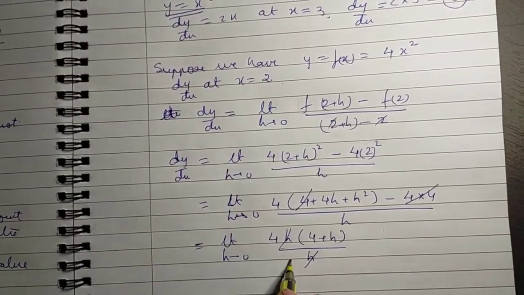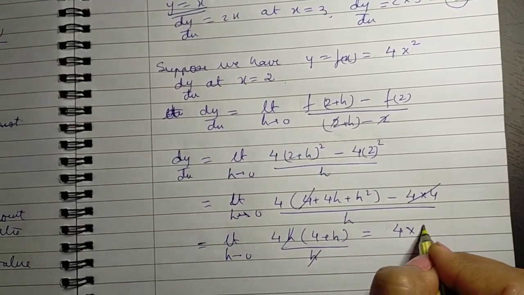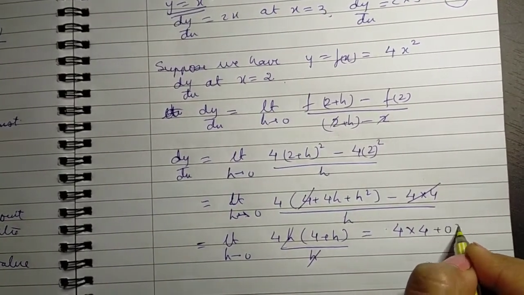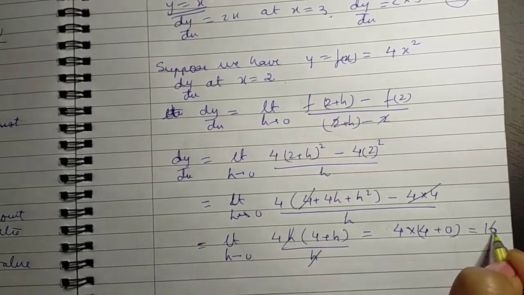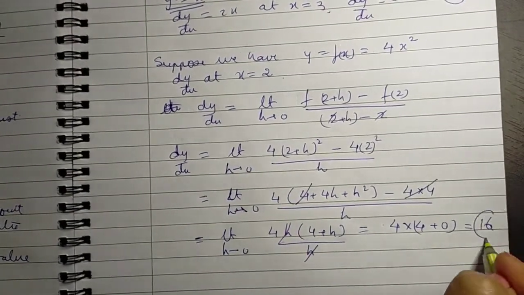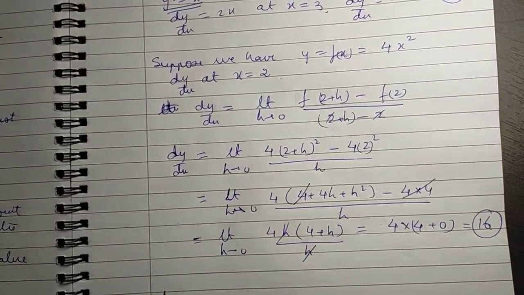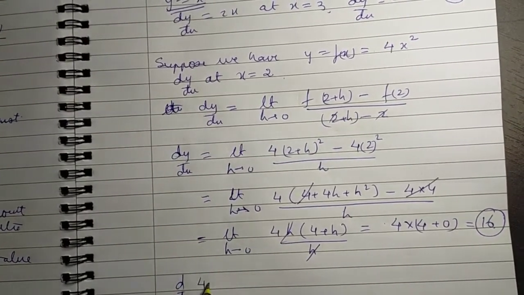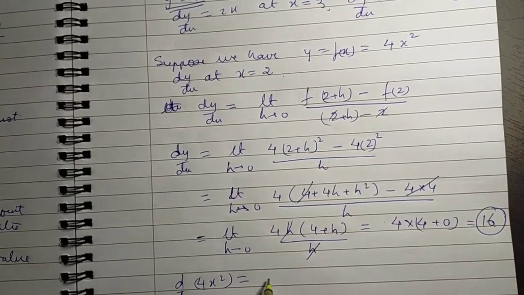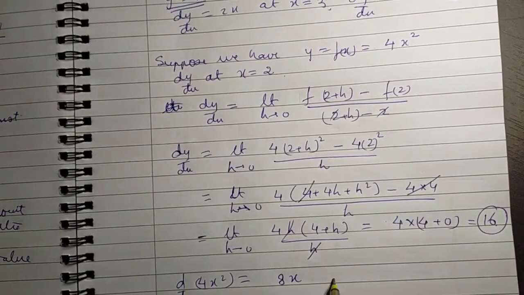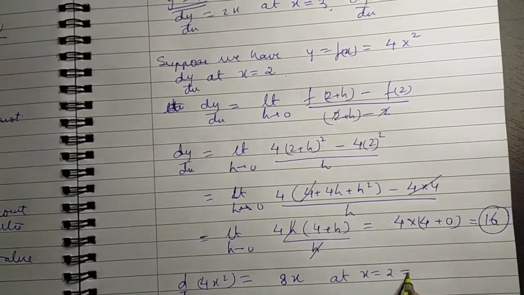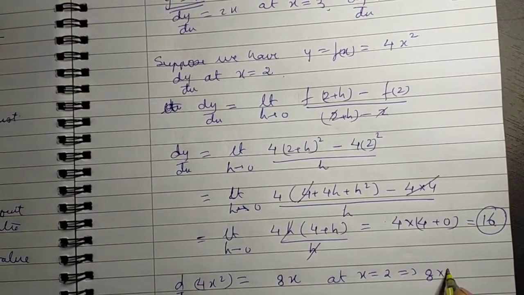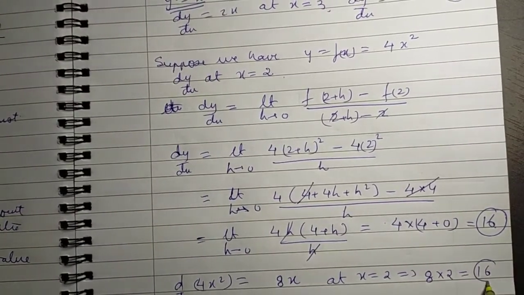In the limiting case, the h gets cancelled, and the answer is 4 into (4 plus 0), which is 16. Now if you observe carefully, you have the derivative of 4x squared as 8 into x. At x equal to 2, it becomes 8 into 2, which is 16.